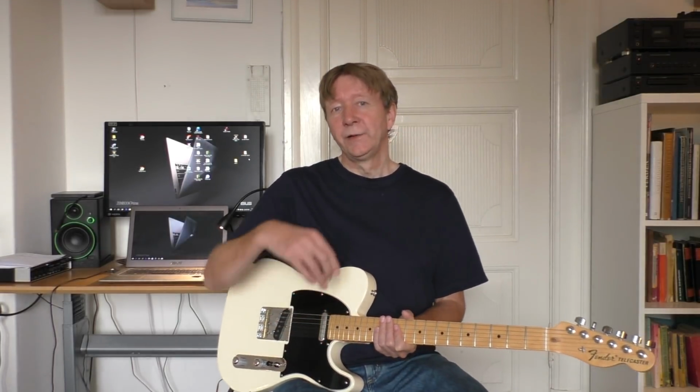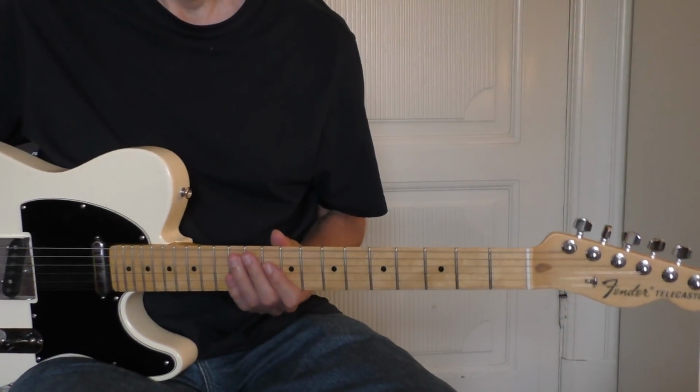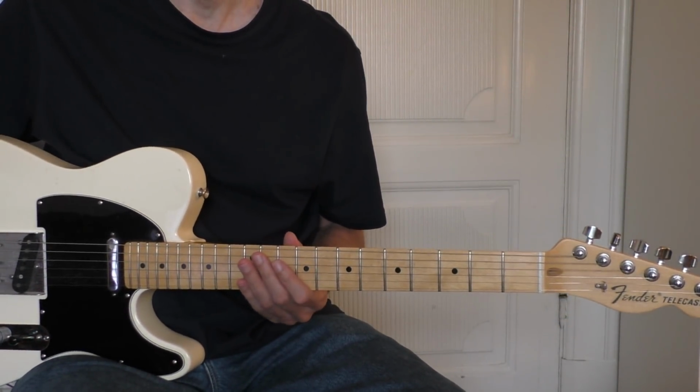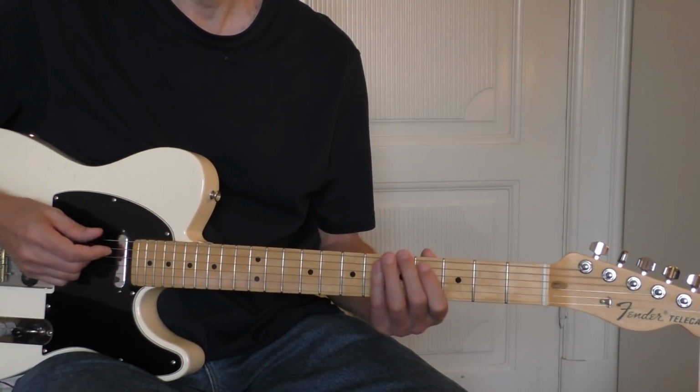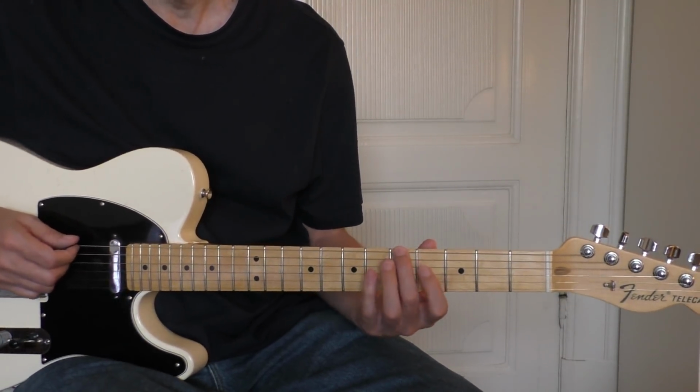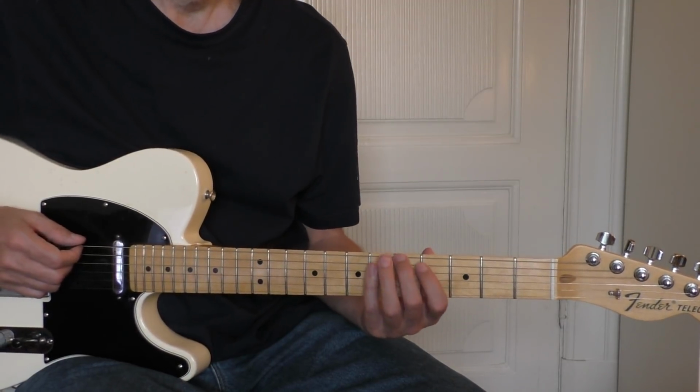Okay, now I will zoom in and I will show you these scales close on. Okay, let's take a close look at these scales. At first we take over the one chord, we play an A major pentatonic scale that you're probably familiar with.